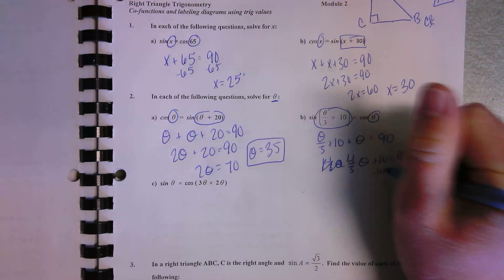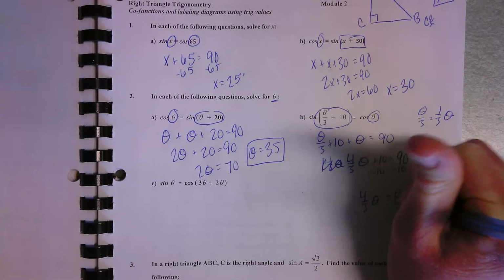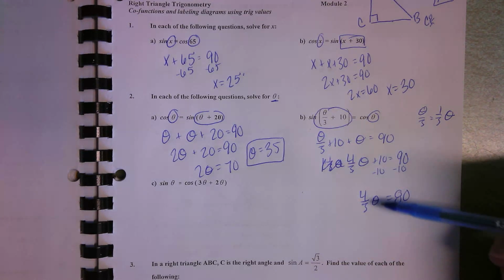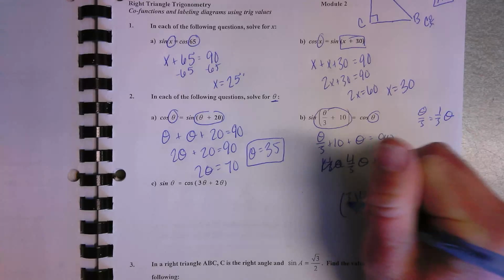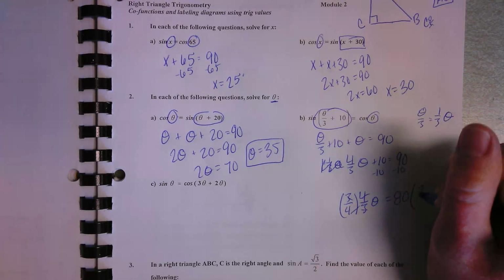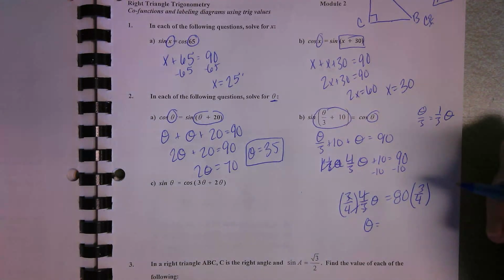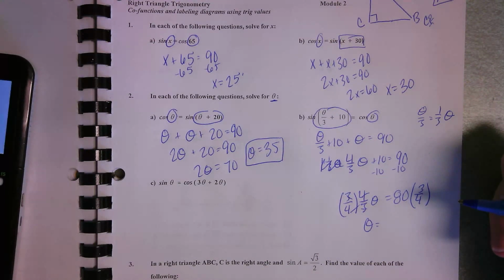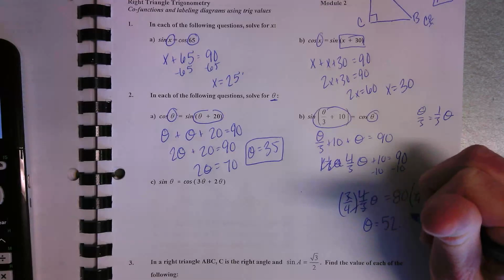Okay, so minus 10. So 4 over 3 theta is equal to 80. Now you guys can either divide by 4 over 3 or you can multiply by the reciprocal. I like to multiply by the reciprocal. So those cancel, so 3 over 4. Okay, so 3 times 80 is 240, divided by 4 is 60.